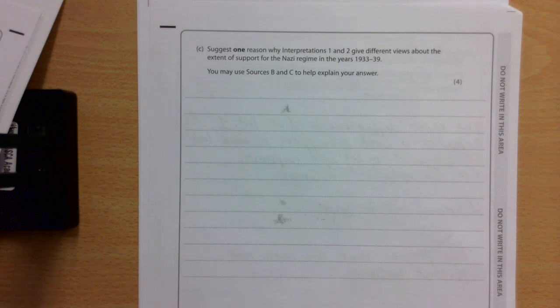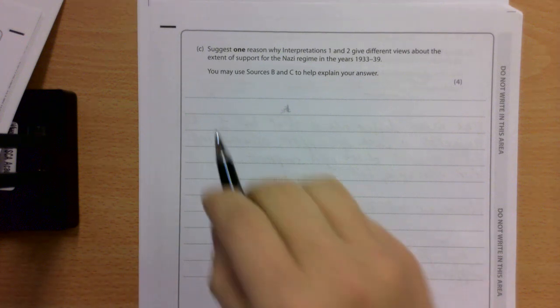You should have hopefully already watched the videos for the rest of section B. So 3A, that's the utility question, and 3B, that's the first interpretation question that is asking you to explain the key or main difference in view of the two interpretations. We're now going to move on to 3C.